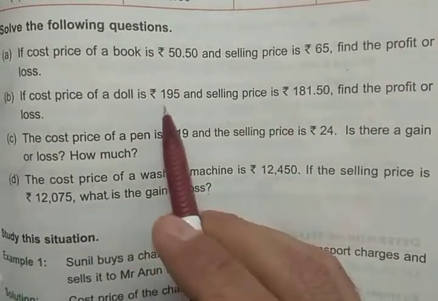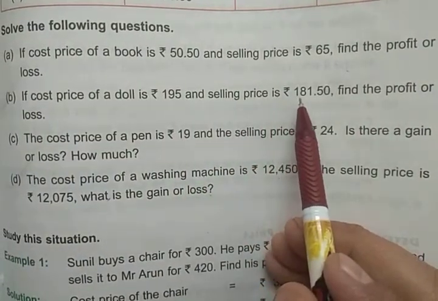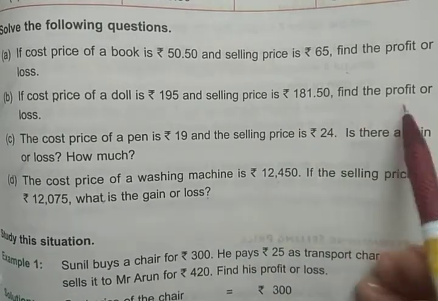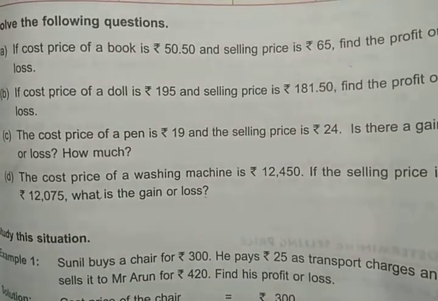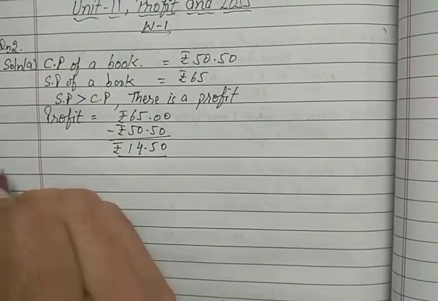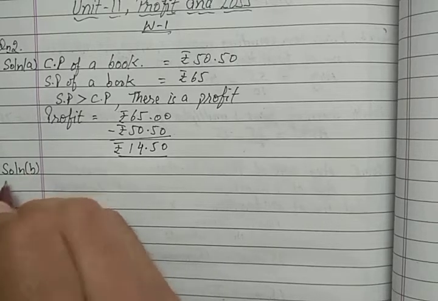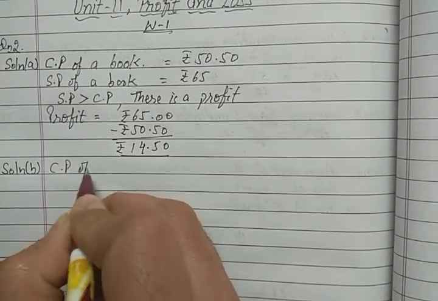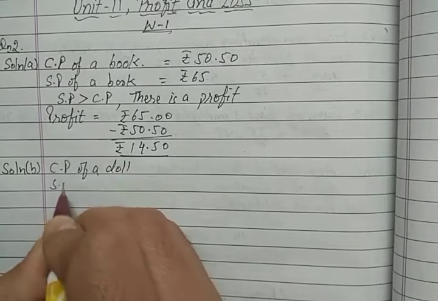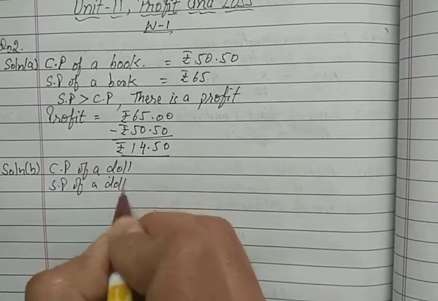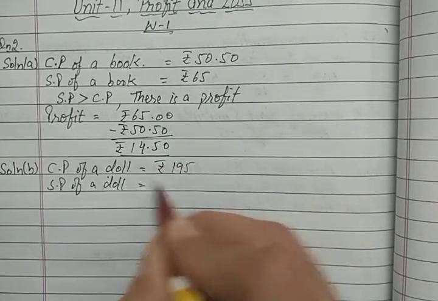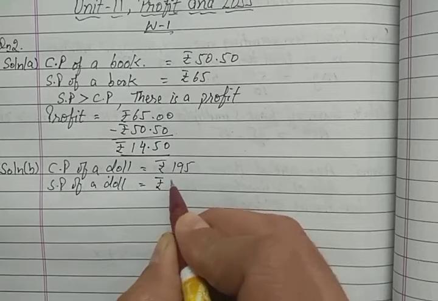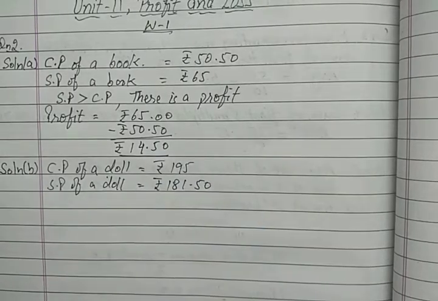Similarly, the B part: if the cost of a doll is rupees 195 and the selling price is rupees 181 rupees 50 paise, find the profit or loss. So here again the cost price of a doll and the selling price of a doll are given. So B part, cost price of a doll and selling price of a doll is given. So what is the cost price? That is rupees 195 and the selling price is rupees 181 and 50 paise, right?